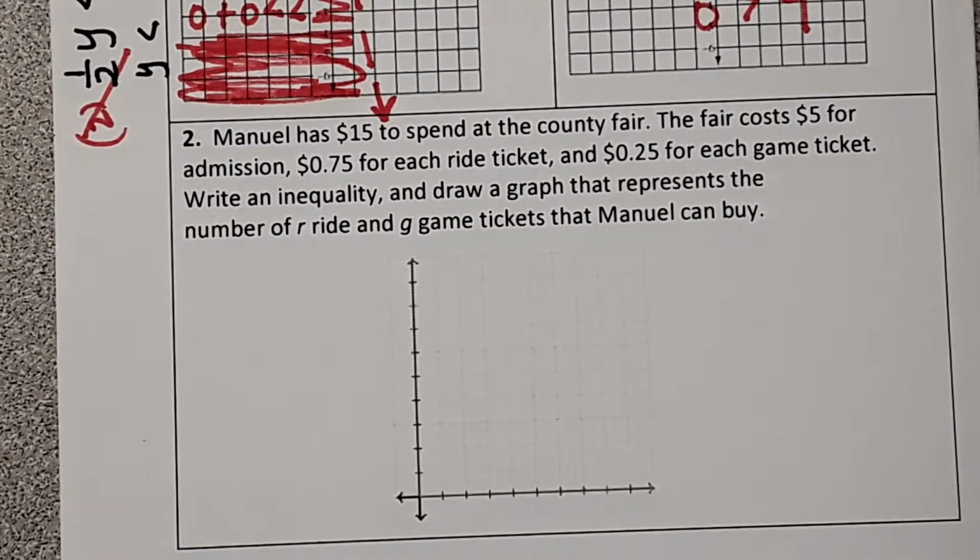Manuel has $15 to spend at the county fair. Can anyone go to the county fair for $15? That seems kind of cheap for me. Okay, the fair costs $5 for admission and 75 cents for each ride ticket and 25 cents for each game ticket. Write an inequality and draw a graph that represents the number of ride and game tickets that Manuel can buy. Okay, so we're just going to write an equation.